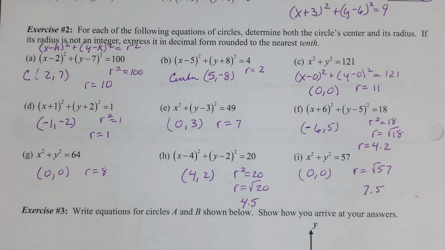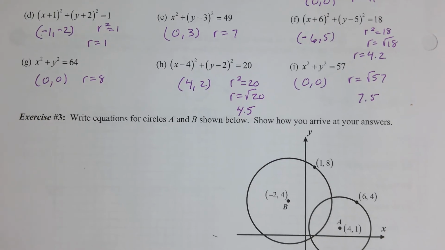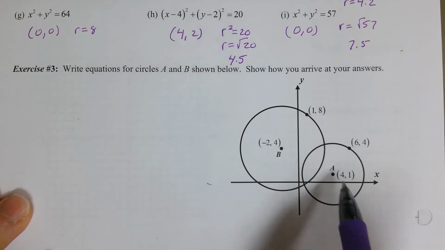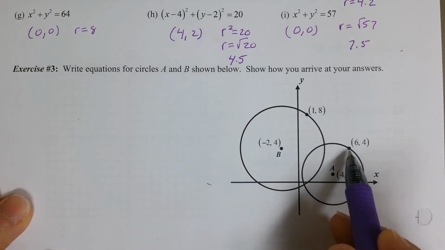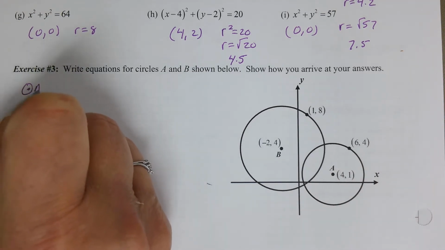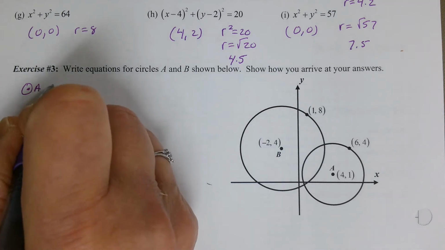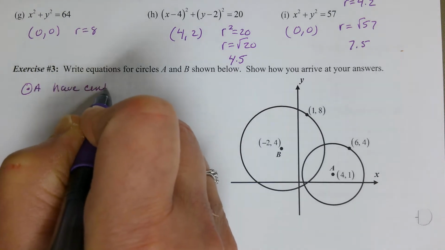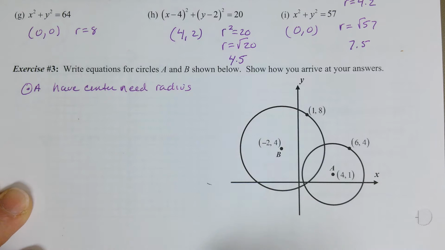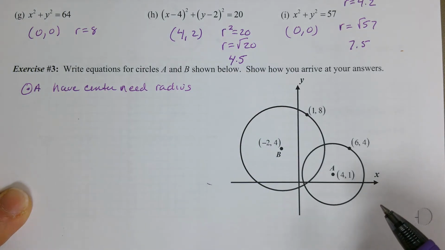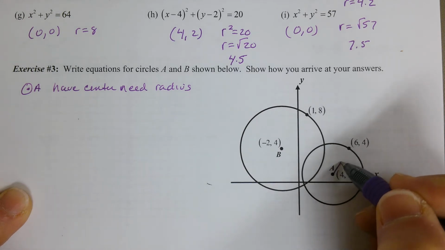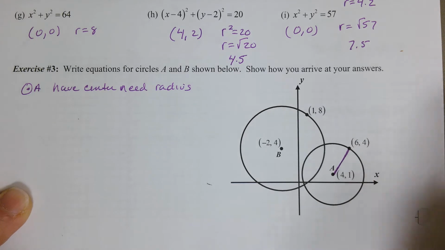Next, number 3, write equations for circles A and B shown below. Show how you arrive at your answer. Okay, so we have circle A, which is a smaller circle. It has a center of (4, 1). And then we have a point on the circle, (6, 4). We need the radius. So circle A: have the center and need the radius. We want the distance from the center to the point on the circle, that is the radius.